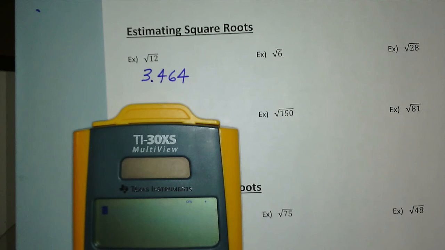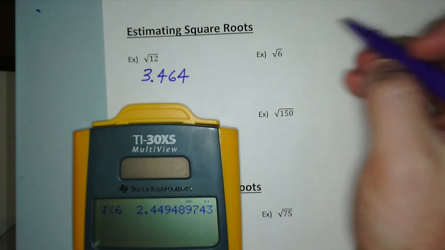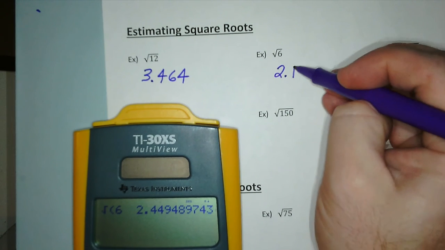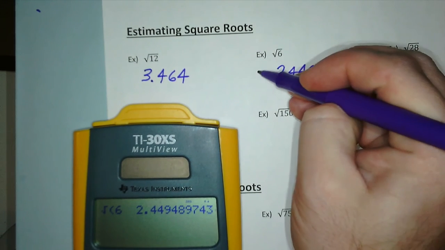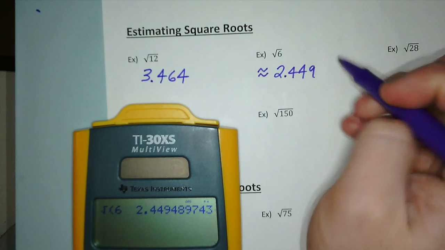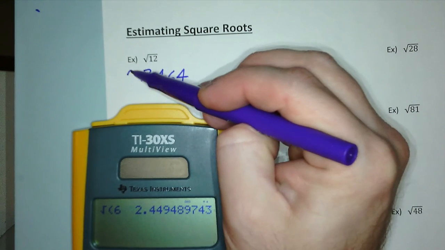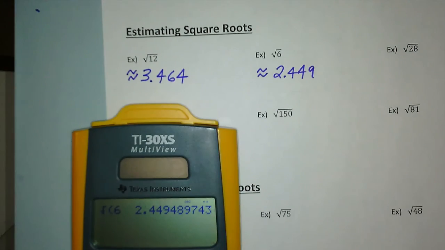You should start trying to do these on your own at this point because it's not really that complicated. I didn't even put in a right parenthesis, and that's okay on this calculator. So it looks like 2.449, and here's the symbol for approximation, approximately equal to. I don't know if you ever saw this symbol before.